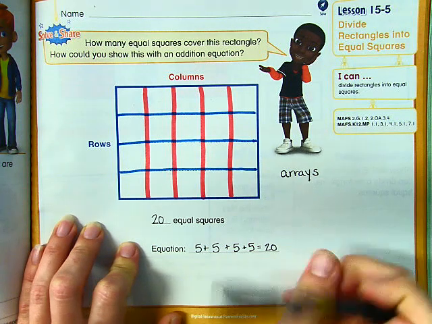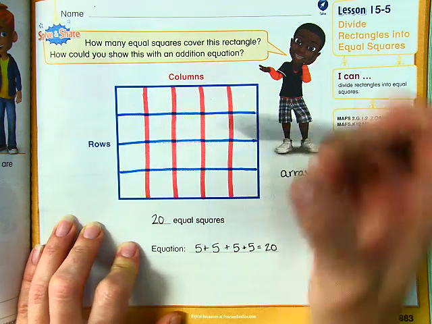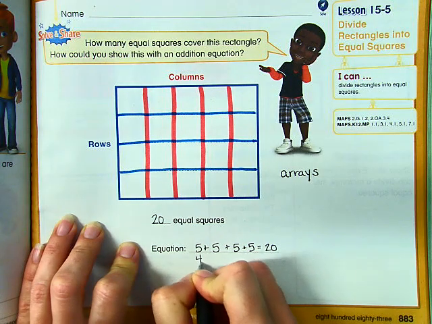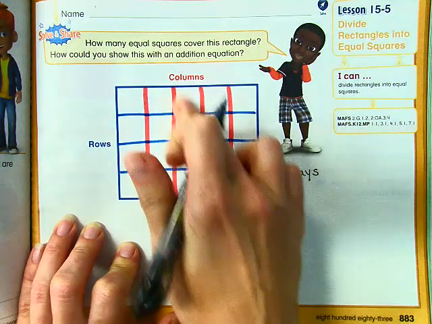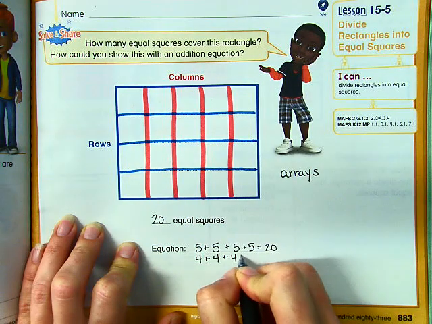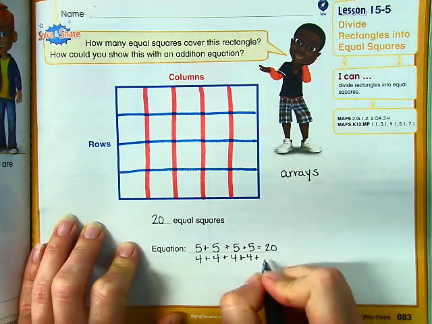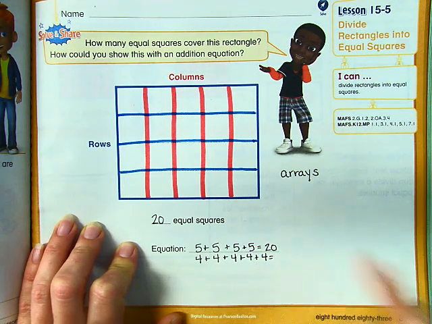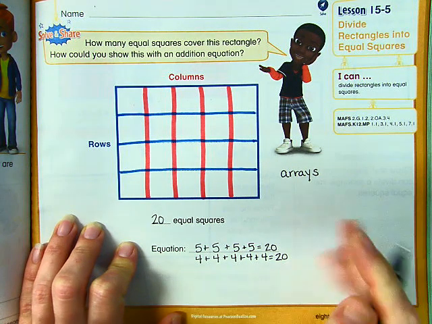So the other one I can do is I can count by column. So in each column, there are 1, 2, 3, 4 squares. So I can count 4 plus 4 plus 4 plus 4 plus 4. And that will have the same answer. That will also have the sum of 20.